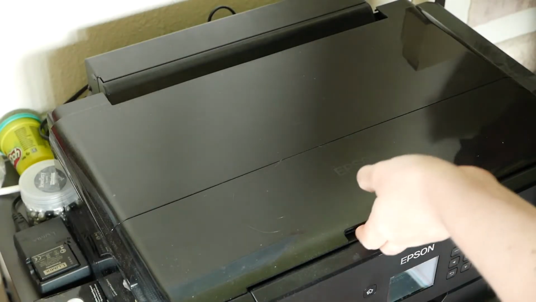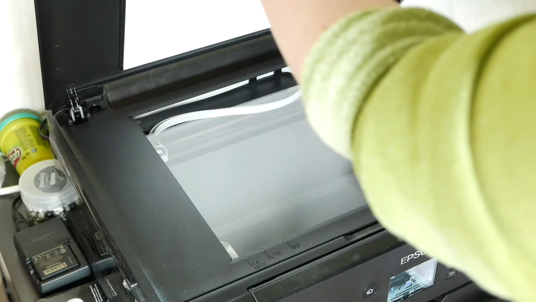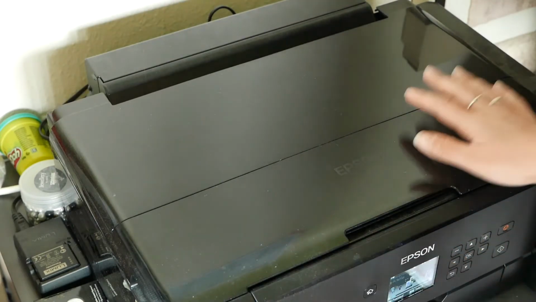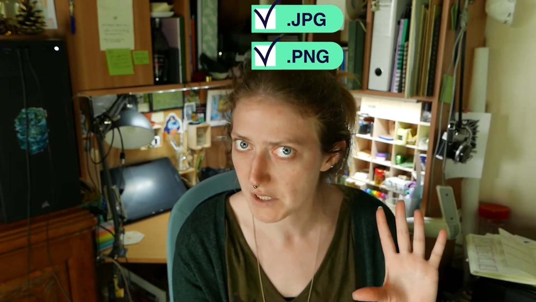I scan the original sketch and make sure to name it after the order and that it's the original scan. I then export a JPEG and a PNG from the Photoshop file, making sure they meet the requirements, and then name them after the order and their file extension.